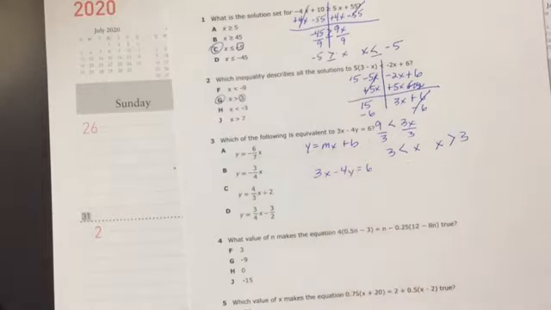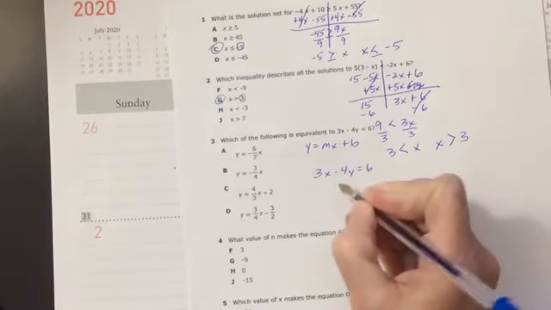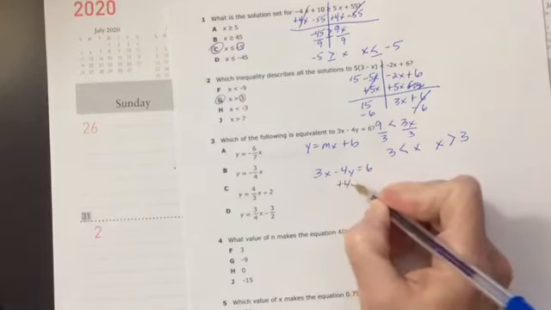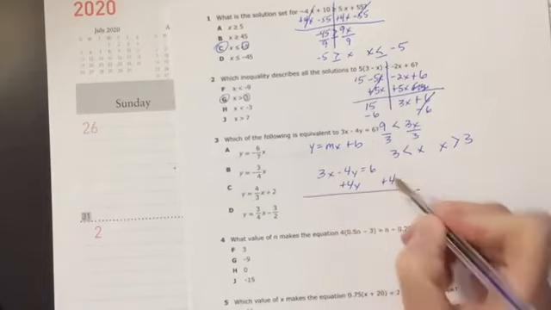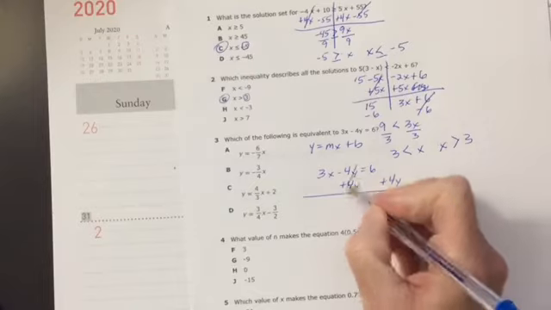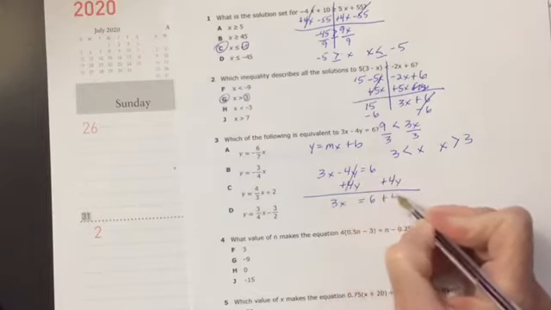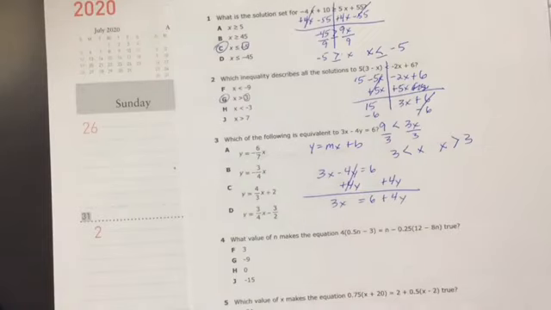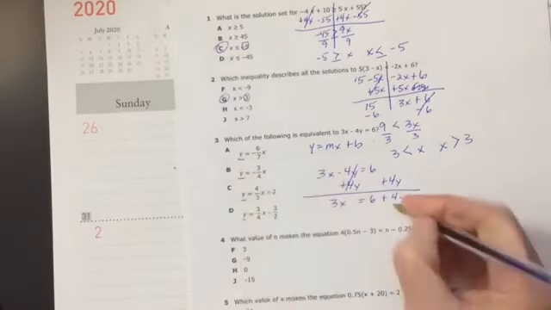So I don't want to mess with a -y. So I'm going to move this over here. So plus 4y, plus 4y. And that's going to give me 3x equals 6 plus 4y. Now I need to move the 6 over because I just want y on one side.